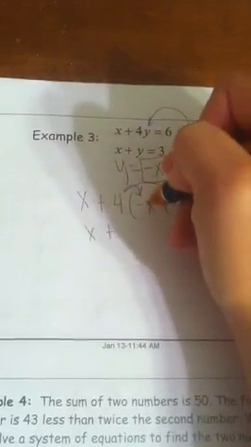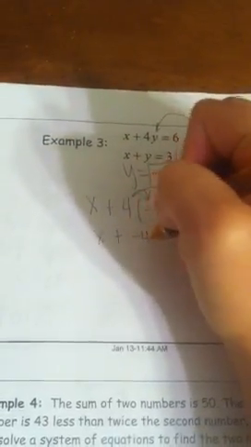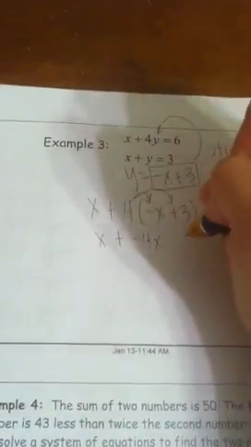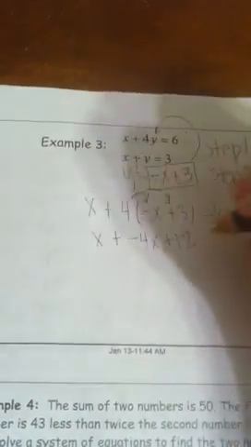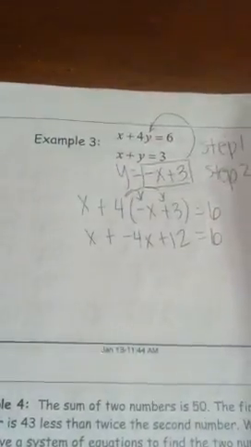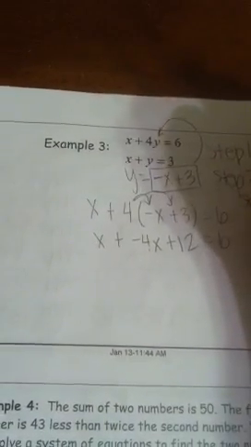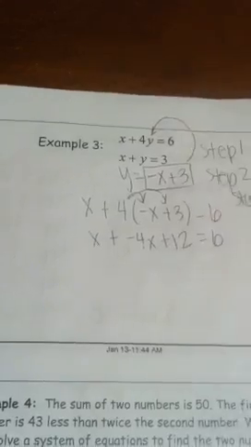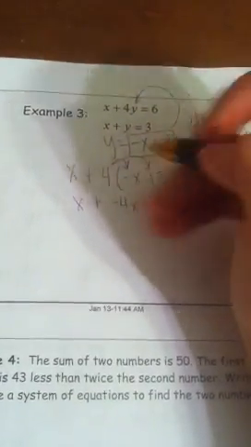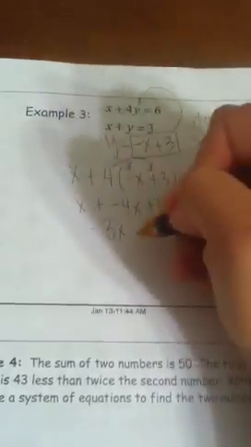X plus 4 times -x is -4x. 4 times 3 is +12. So step 2, we plugged it in. Step 3, we're working on solving for x. So x plus -4x is -3x.